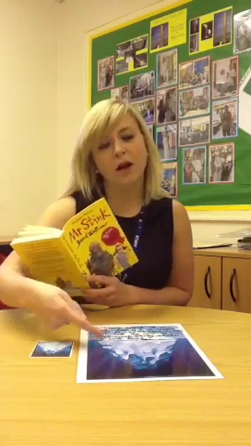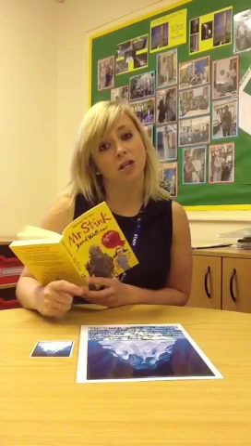Children often understand the words written down on a page, but going down into a deeper level of understanding is quite a tricky concept for the children to grasp. This is why we use an iceberg. We place the words from the text at the top, and we encourage the children to go below the surface to think about what that might actually mean.